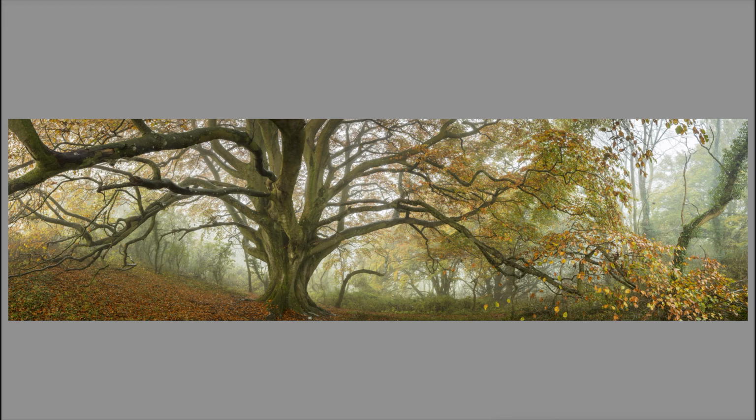On the screen in front of me I have the finished product of a shoot that I've written about in the accompanying feature, imaginatively titled The Tree, which I shot just a couple of weeks ago in the misty woods just up the road from where we live here in Somerset, and I'm very pleased with this picture.